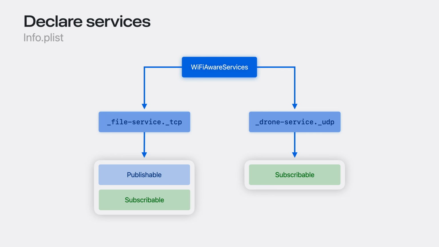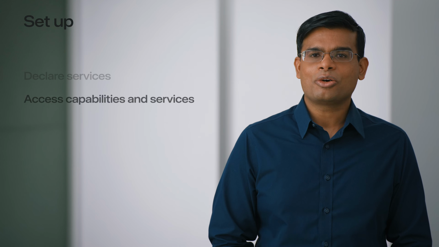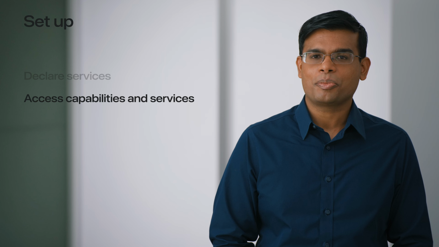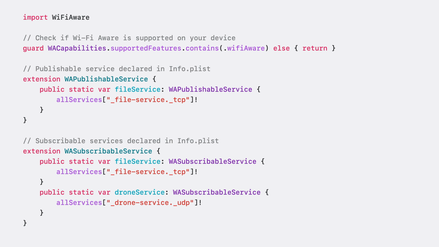in the info plist. Now, let's jump into some code and see how to access device capabilities and services that were declared in the info plist. Before an application uses Wi-Fi Aware, it should first check if it is supported on the device. This can be done by checking the supported features property of WA capabilities. Publishable services defined in the info plist are made available through WA publishable service.